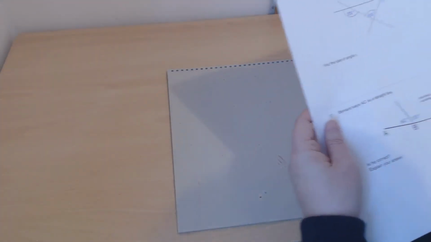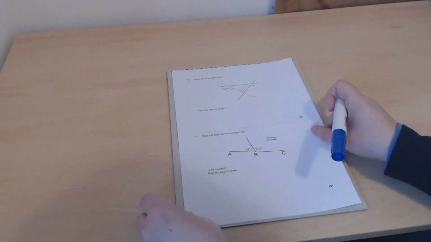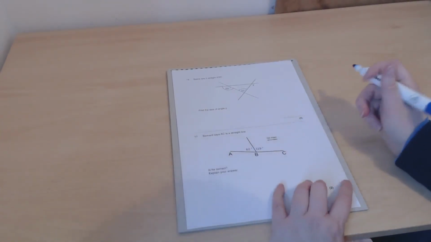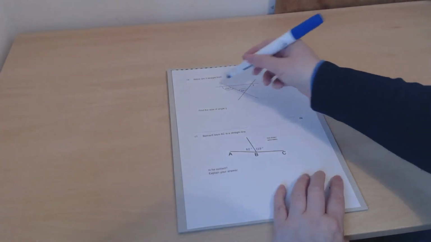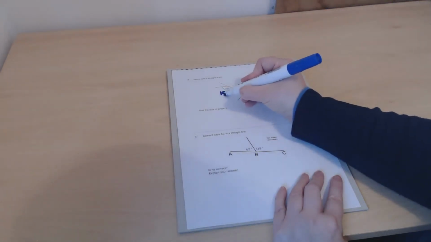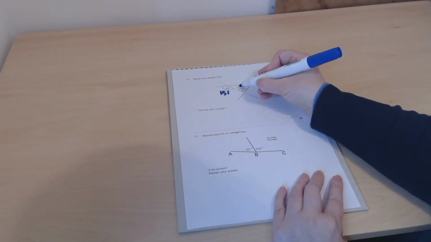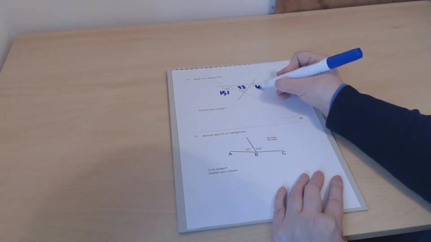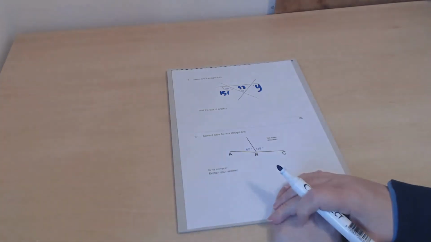Right. So we're just going to look at two more examples. Nothing particularly new here, but sometimes things are combined. So here we've got lots of different lines together. They're telling us that this angle here is 151 and this one inside here is 93, and they're asking us to work out what this one is on the other side here.